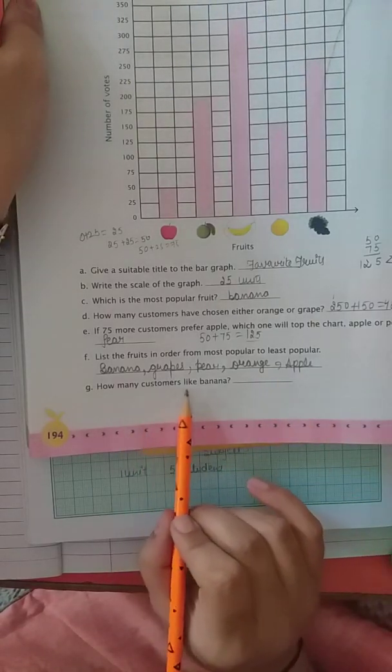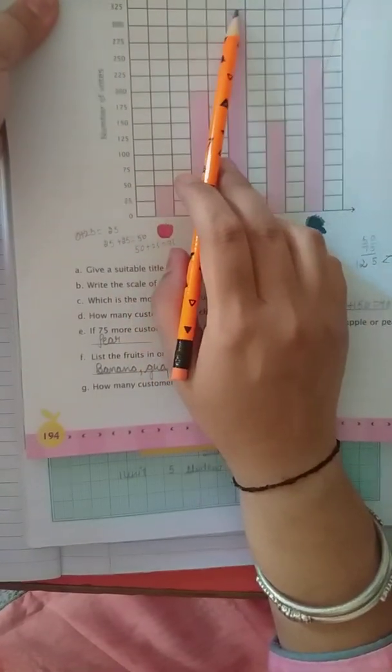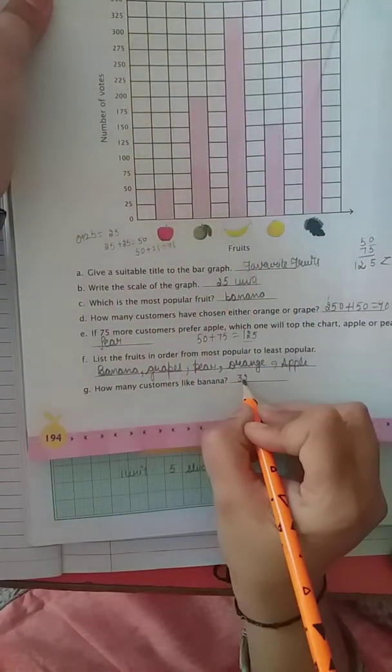So how many customers like banana? That is 325.